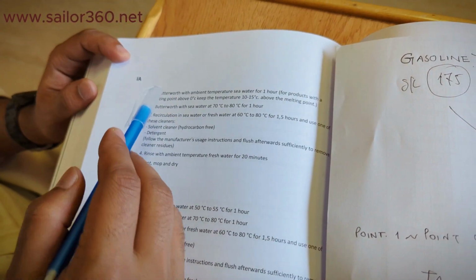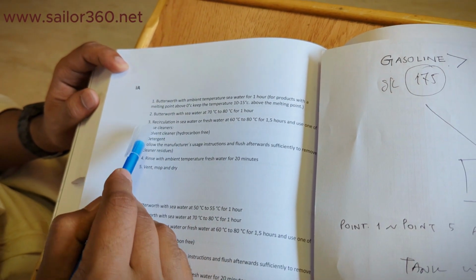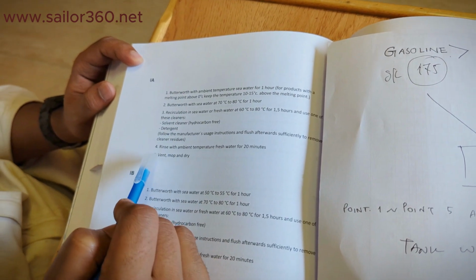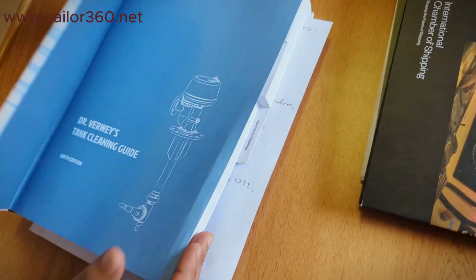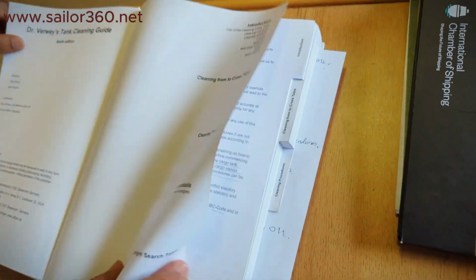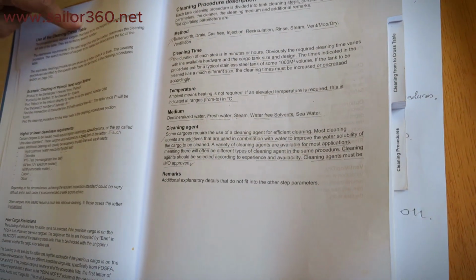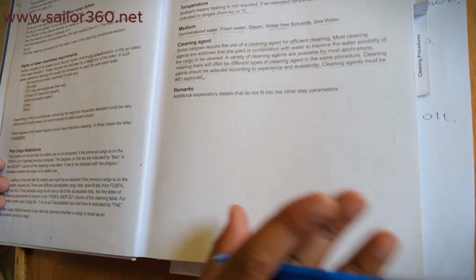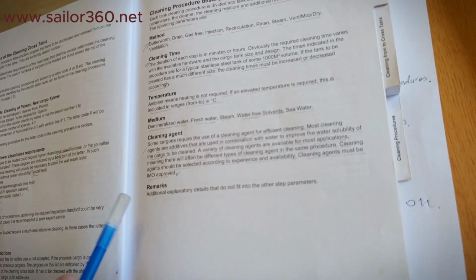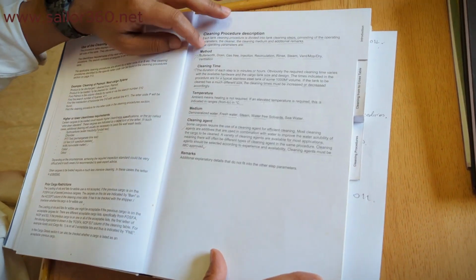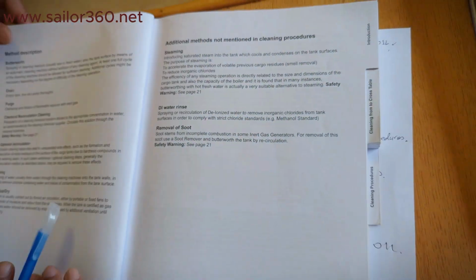What is the meaning of all these: butterworth, recirculation and rinse? You have to go to the beginning of this book. Here it is. You can read the instructions, the basic instructions, use of cleaning cross tables, all the guidelines you will be getting from here. Cleaning procedures description, all the methods are also explained separately.